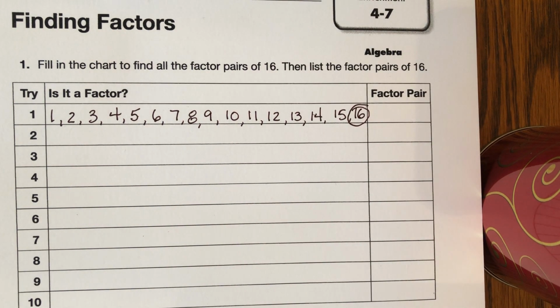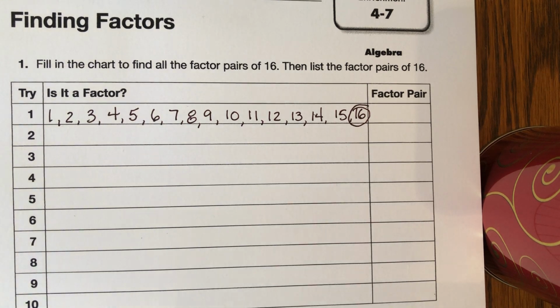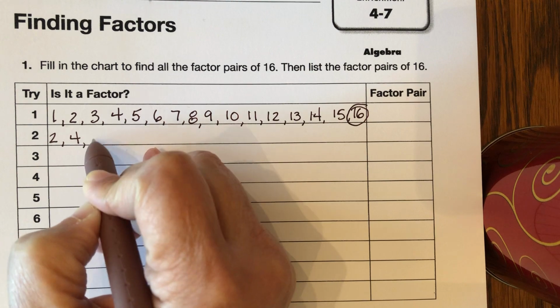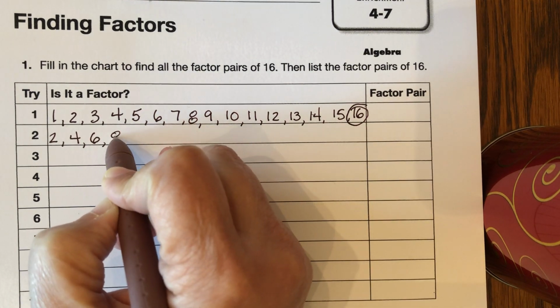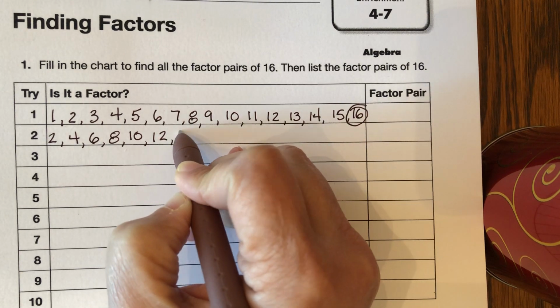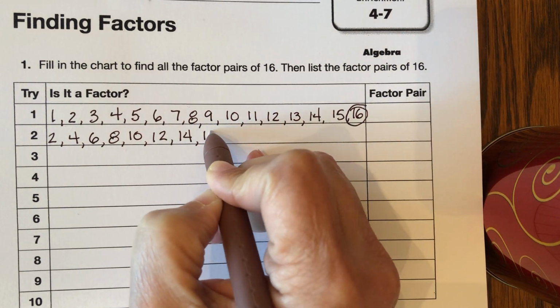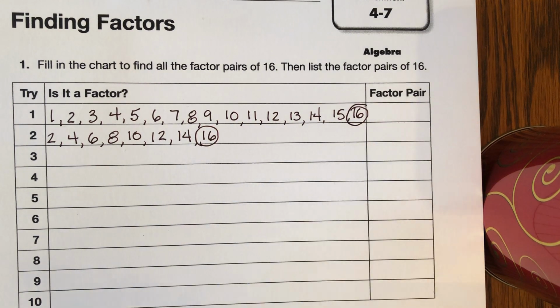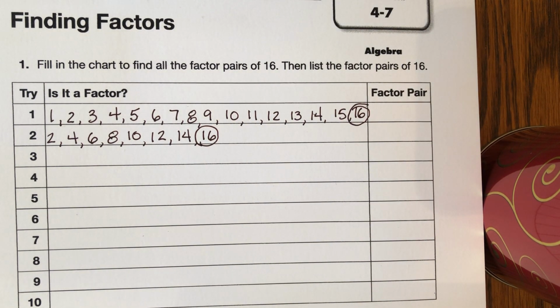I'm going to go with 2 now. I'm going to count by 2s. 2, 4, 6, 8, 10, 12, 14, 16, and I can stop because I've hit my target number, which is 16.